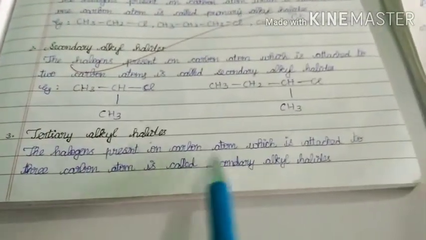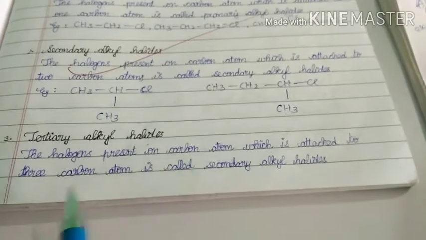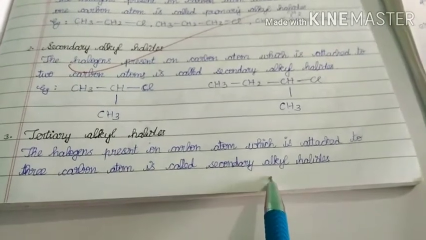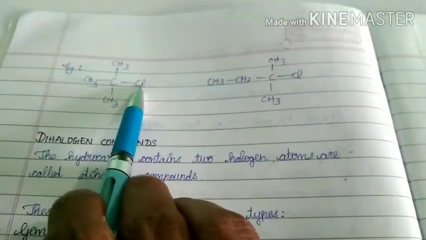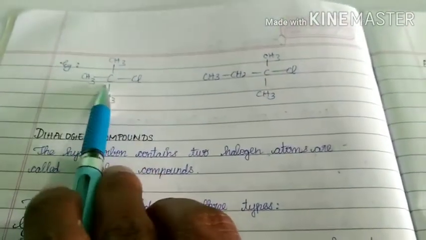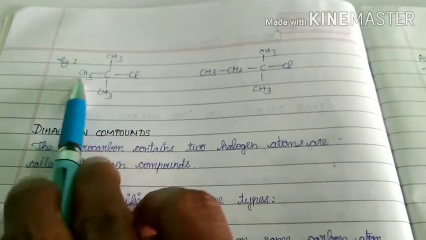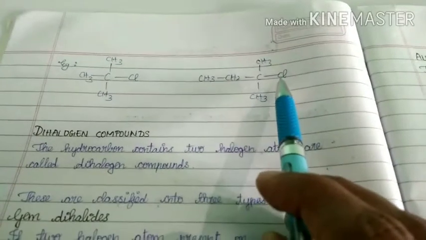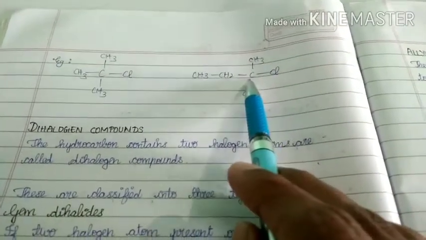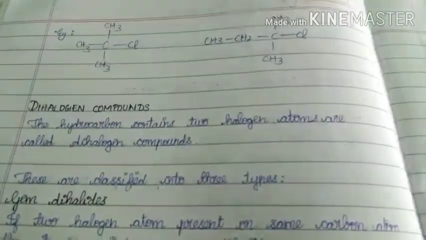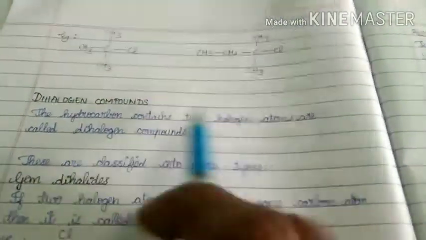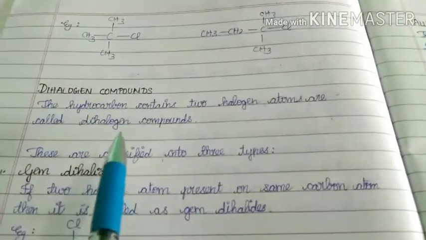The halogen present on a carbon atom which is attached to three carbon atoms is called tertiary alkyl halide. For example, here this halogen is attached to a carbon, and this carbon is attached to three carbons. So this is considered tertiary. Here also, this chlorine is attached to this carbon atom, which is attached to three carbons, 1, 2, 3. So this is called tertiary alkyl halide. Next, that is about monohalogen compounds.